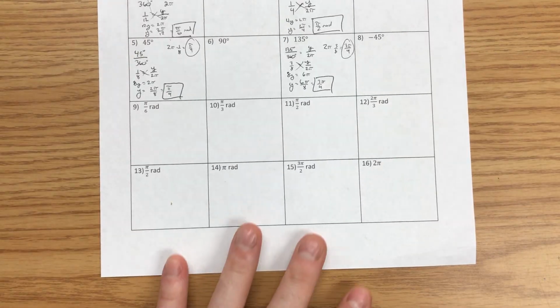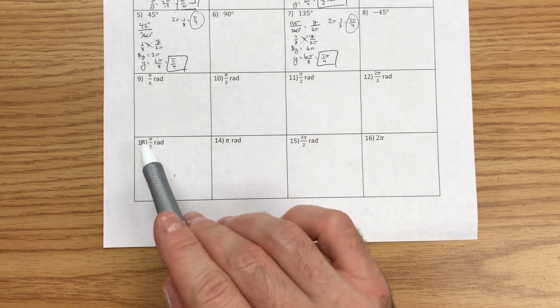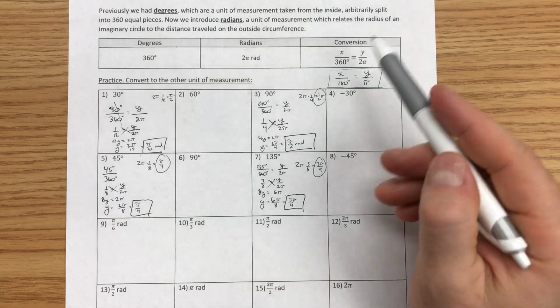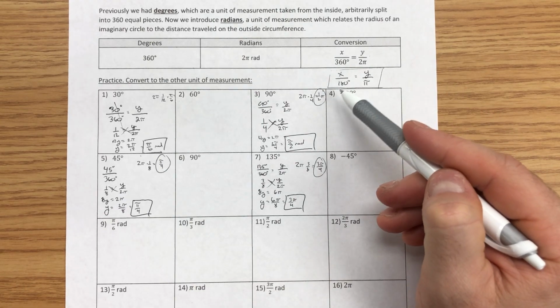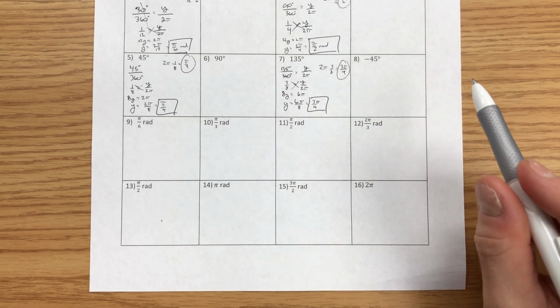Let's do a little bit on the flip side. So if pi over 6, this is where we're going to convert to the other version, what we have written right here. X over 180 is equal to something over pi. Okay?